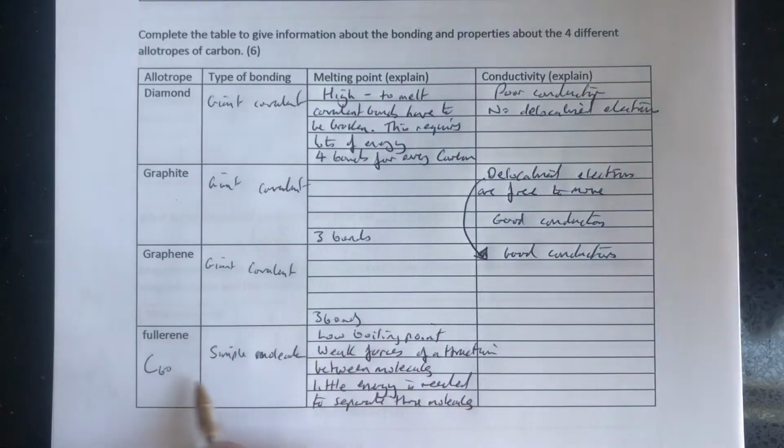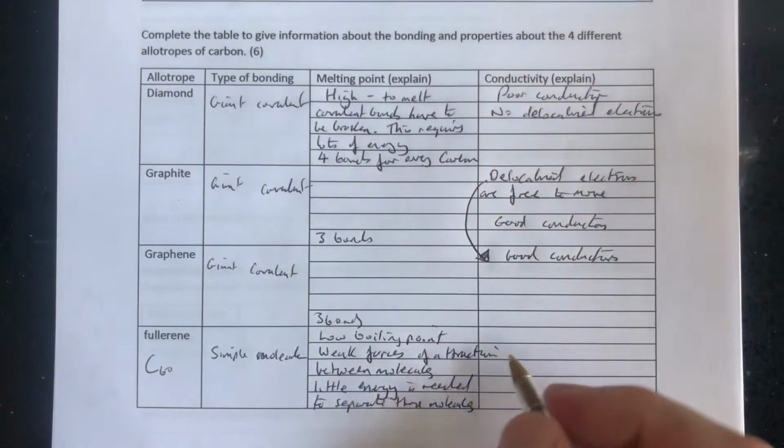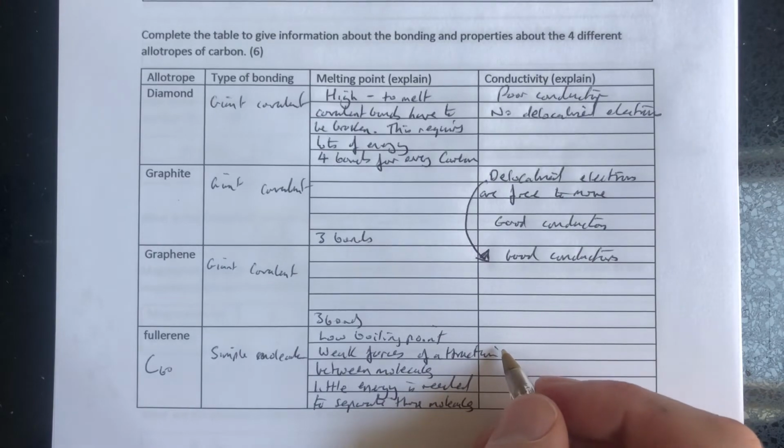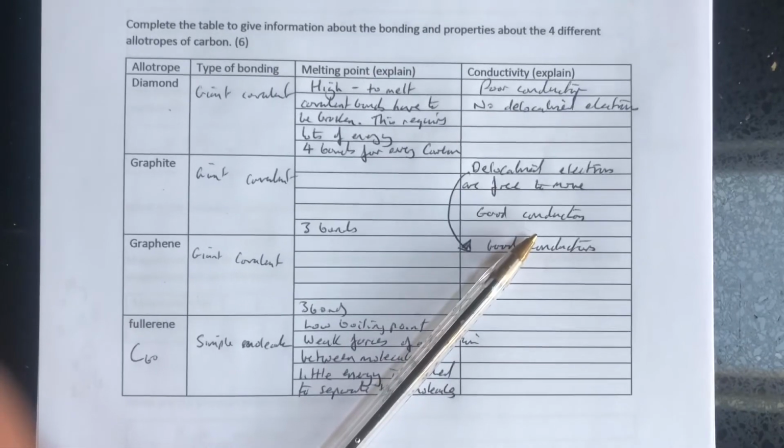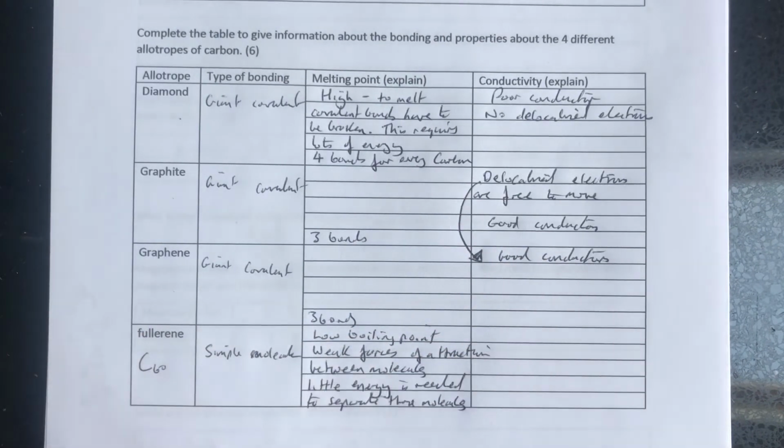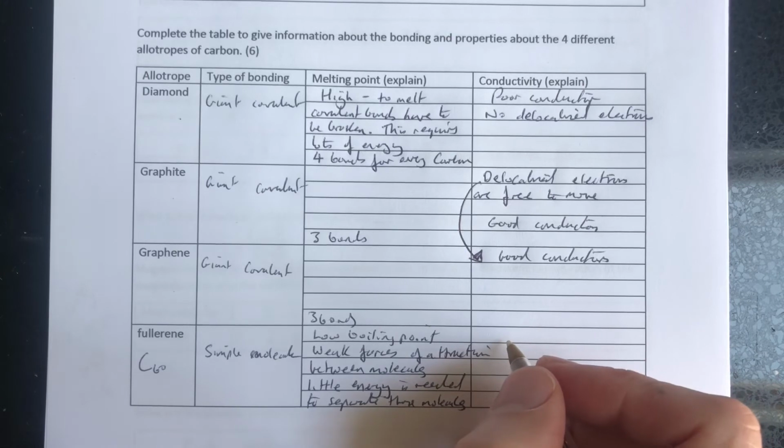Right, so fullerenes and their electrical conductivity. Cats. Right, after the cat interruption, fullerenes and their electrical conductivity.